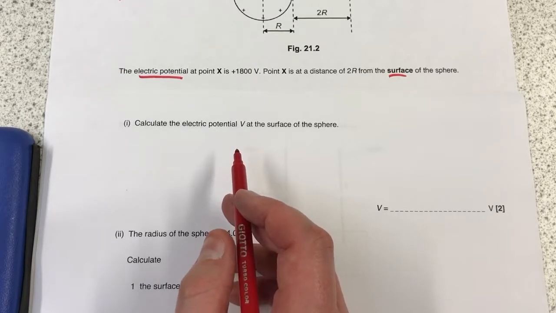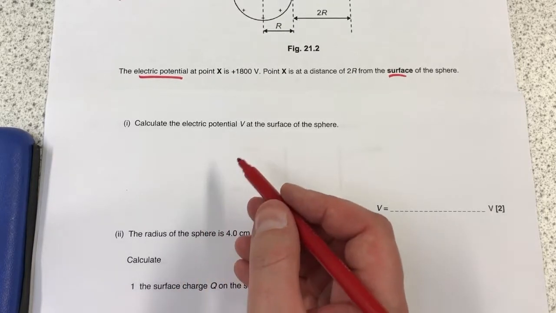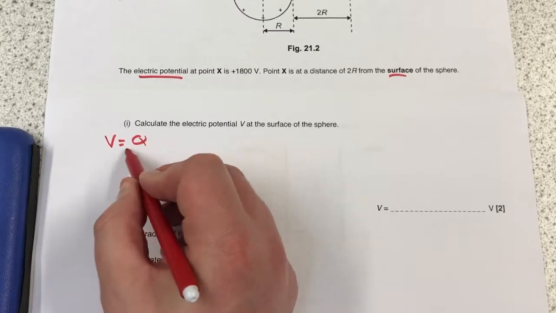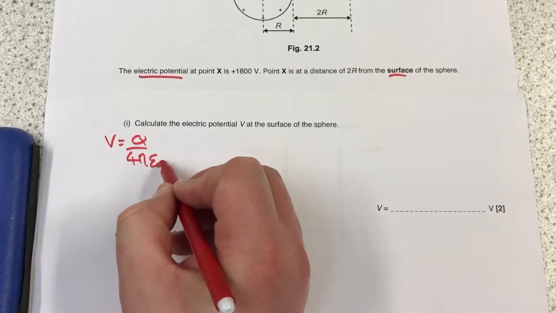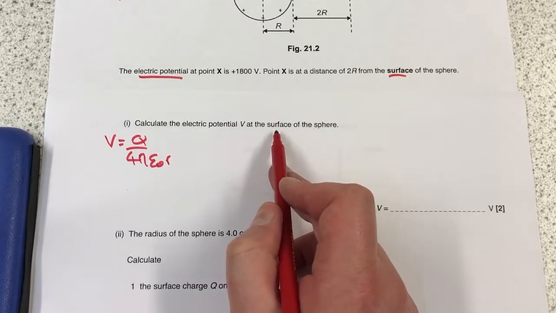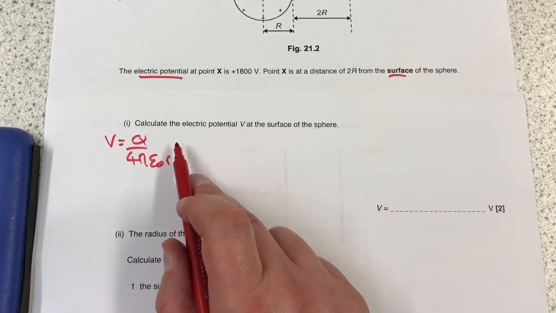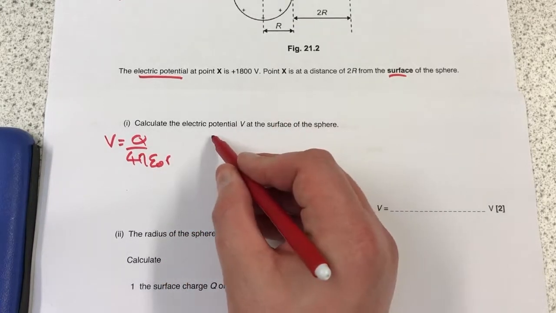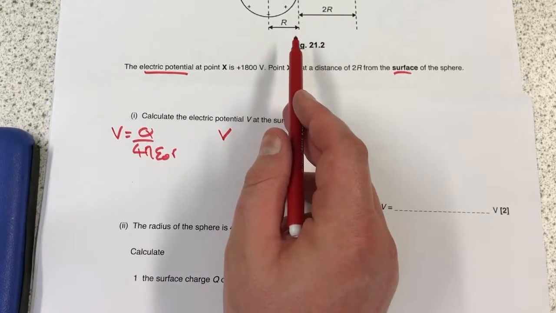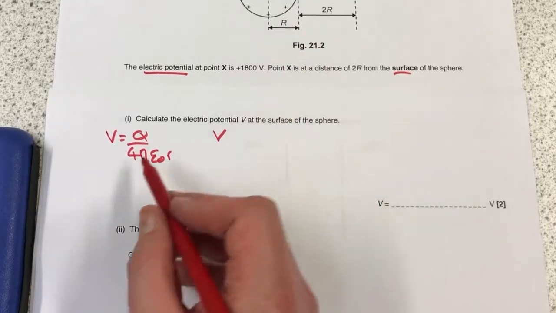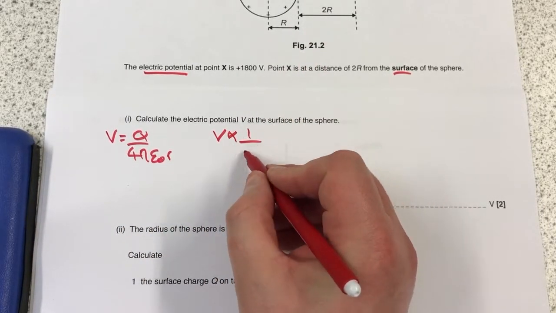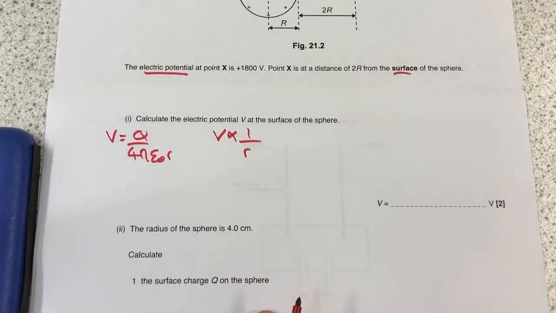And for me, the trick is going to be, instead of using the full equation, V equals Q over 4 pi epsilon naught R, calculate the electric potential at the surface of the sphere. It's much easier for me to just do a proportionality equation. The only thing that's changing, the charge on the sphere isn't changing, these constants aren't changing, so the potential is proportional to 1 over the distance.